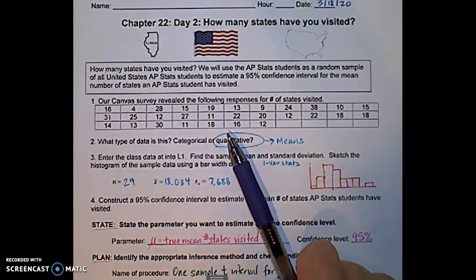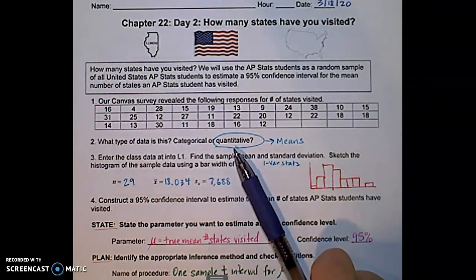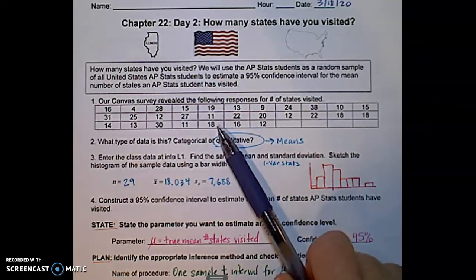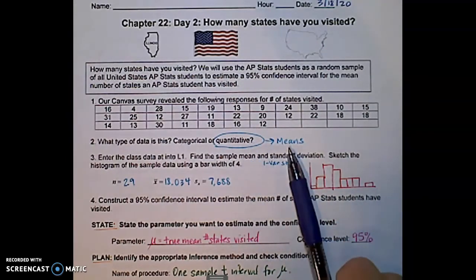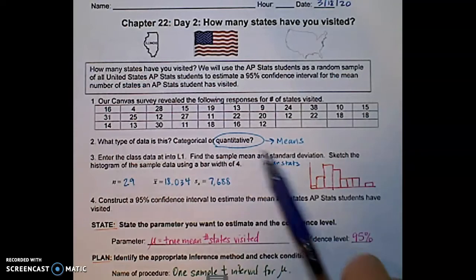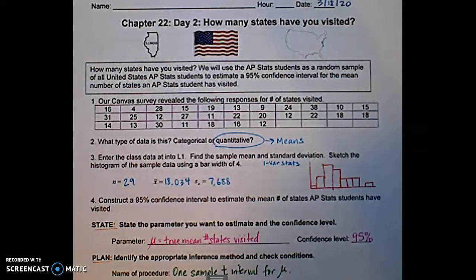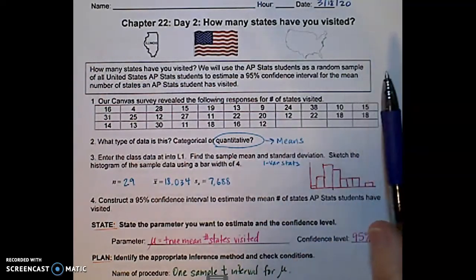So what type of data is this? Categorical or quantitative? Well, it's numbers, it's counts, so it is quantitative. It's going to give us the mean number of states. Quantitative values are numeric values you can take the average of, and that's what we're interested in. Categorical variables are used for our p-hat stuff we did in the last unit.